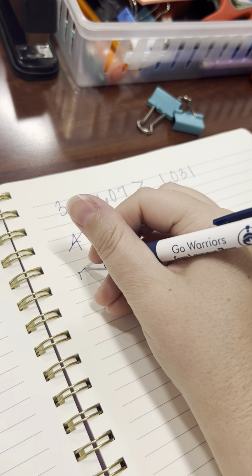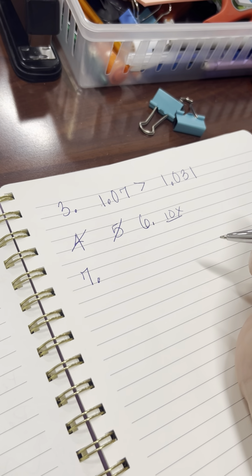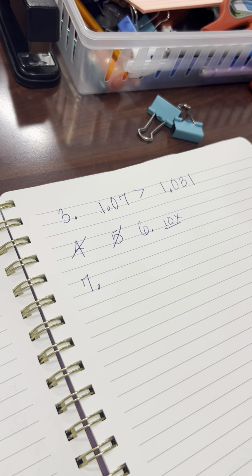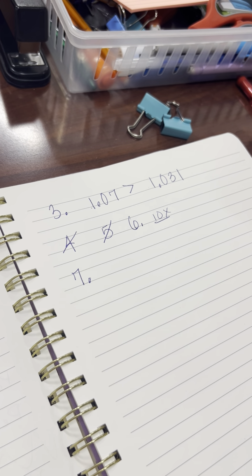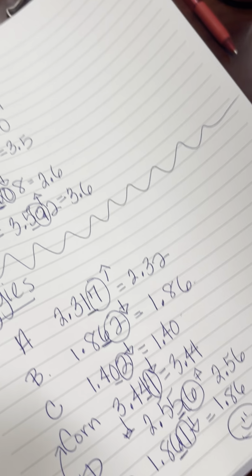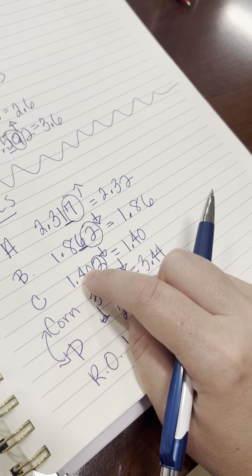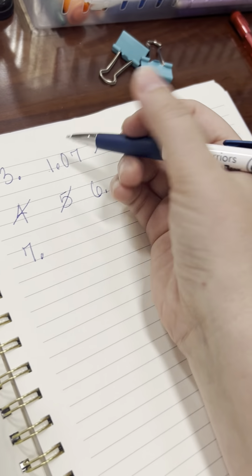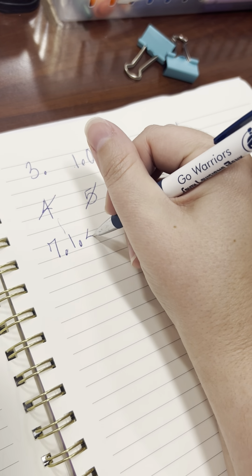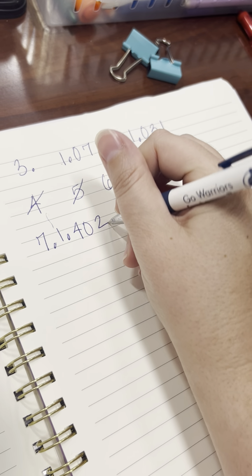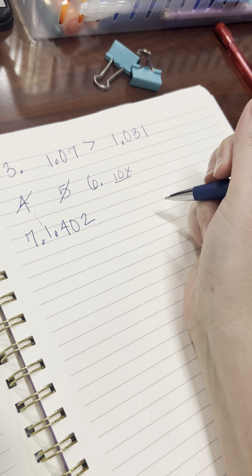Let's see. Number 7, I said I just wanted the number name. So the number name of the pounds of celery. Okay, so if I look back, celery was 1.402. So numbers in expanded form.